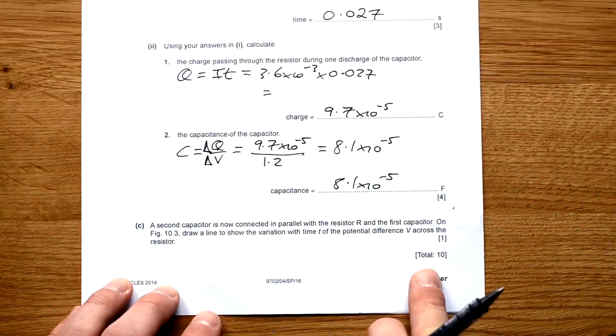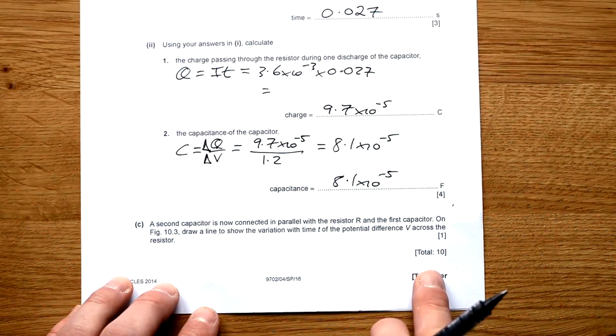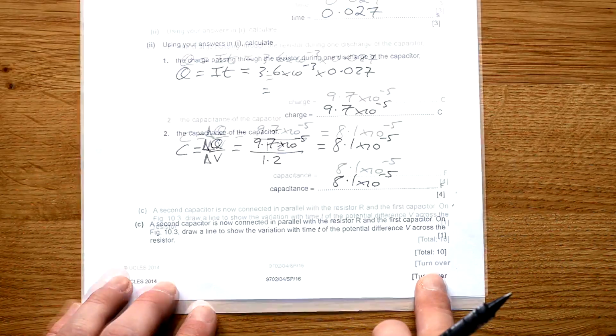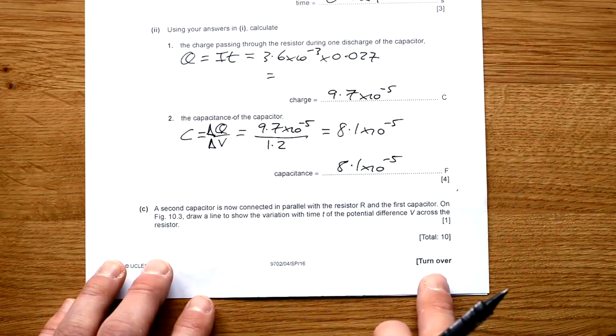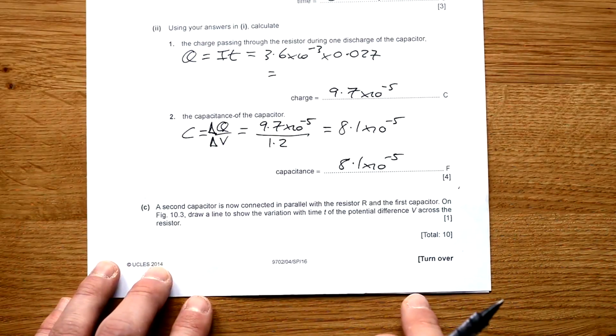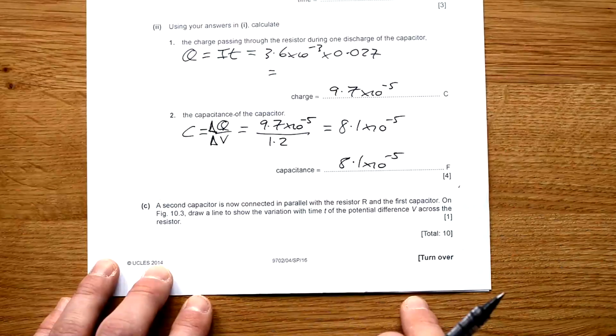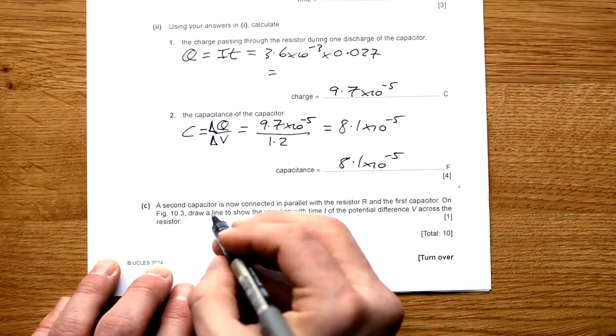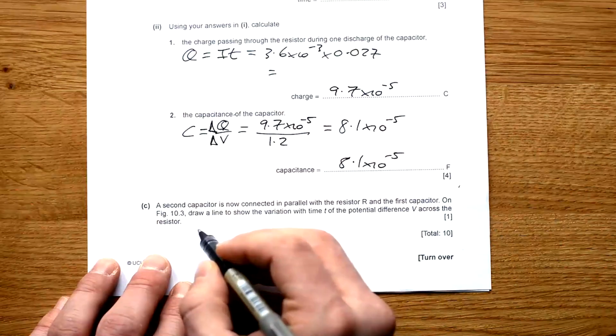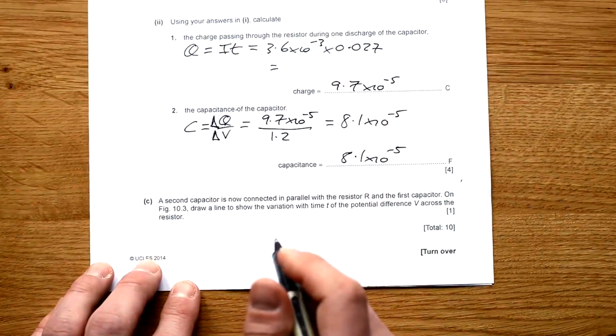On figure 10.3, draw a line to show the variation with time t of the potential difference V across the resistor. Okay, so we need to figure out what happens to the capacitance. Now, the rule that I use to remember what happens to the equivalent capacitance is they do the opposite to resistors.